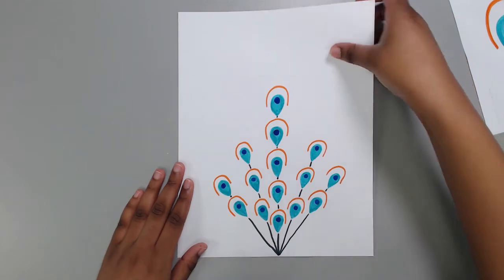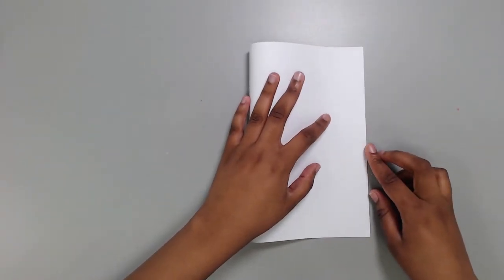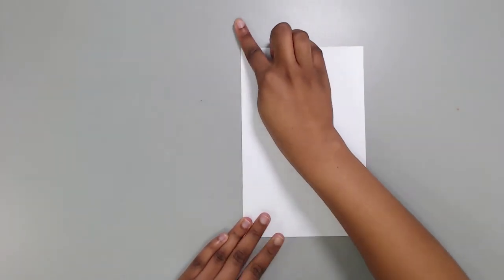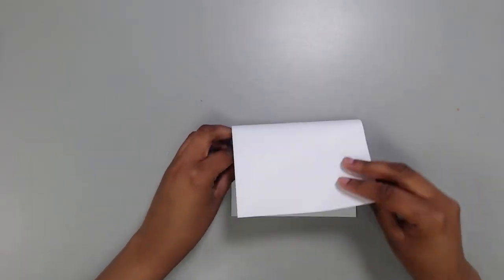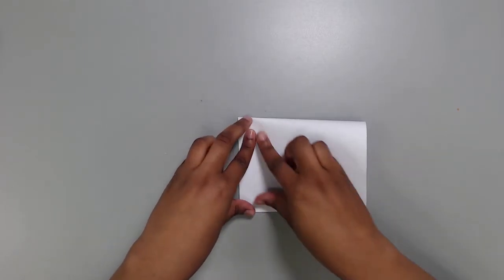So I'm gonna move this aside and I'm gonna get another piece of paper. We're gonna do our peacock. And we don't need this big area of space. So just to save paper, I'm gonna fold it in half, corner to corner, make sure my corners are matching. And then I'm gonna fold it in half again. Okay. So now we have a little box to draw our peacock.